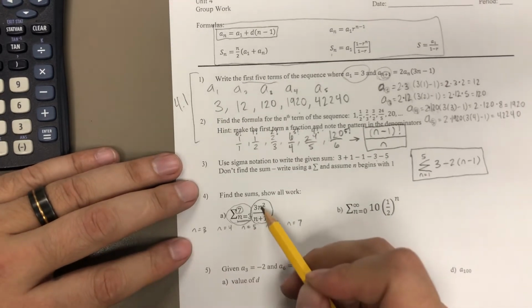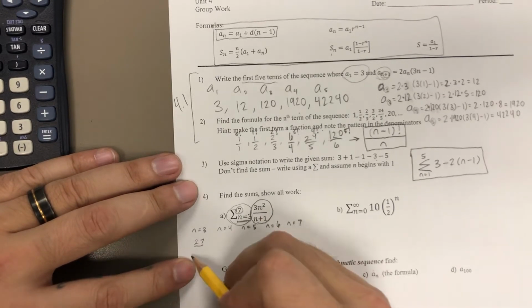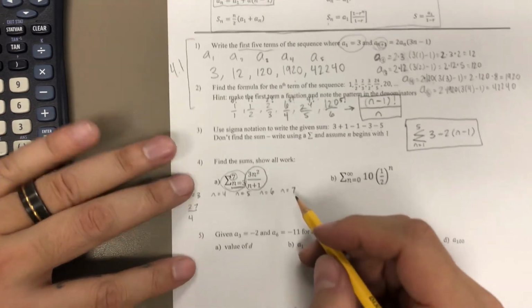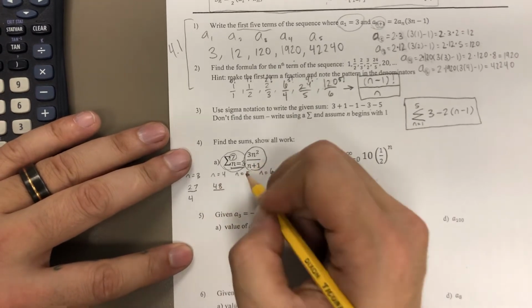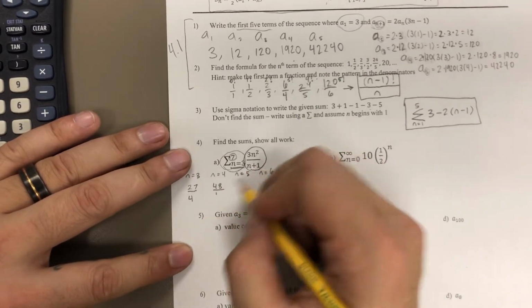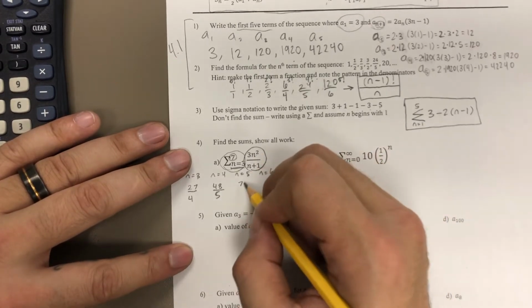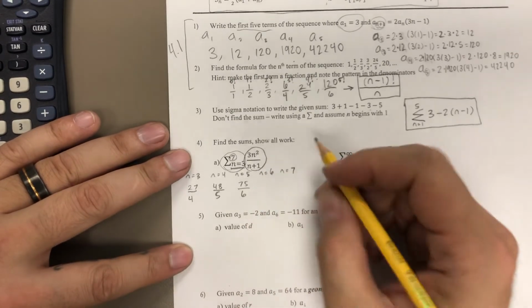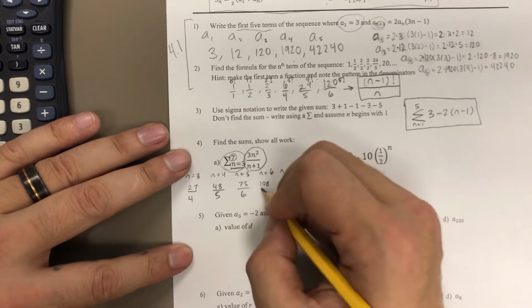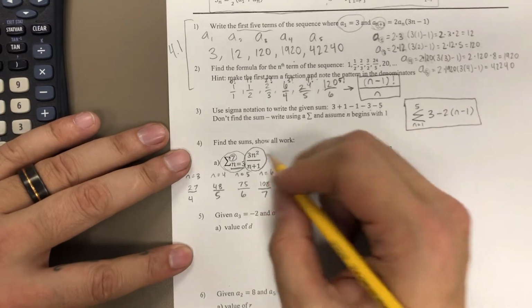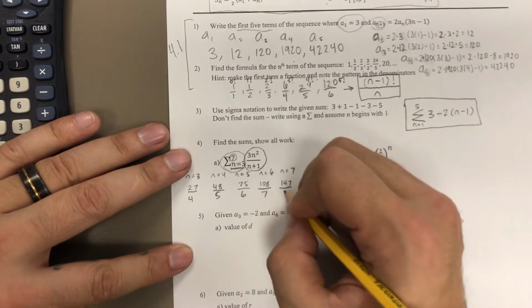So we're going to use this equation to find each of these terms. If I plug in 3, 3 squared is 9, 9 times 3 is 27, so 27 on the top. 3 plus 1 is 4, so 4 on the bottom. Now let's find the 4th term. So we plug in 4. 4 squared is 16. 16 times 3 is 48. 4 plus 1 is 5, so 5. Now let's plug in 5. 5 squared is 25. 25 times 3 is 75. 5 plus 1 is 6. If we plug in 6, 6 squared is 36. 36 times 3 is 108. 6 plus 1 is 7. 7 squared is 49. 49 times 3 is 147. And then 7 plus 1 is 8.